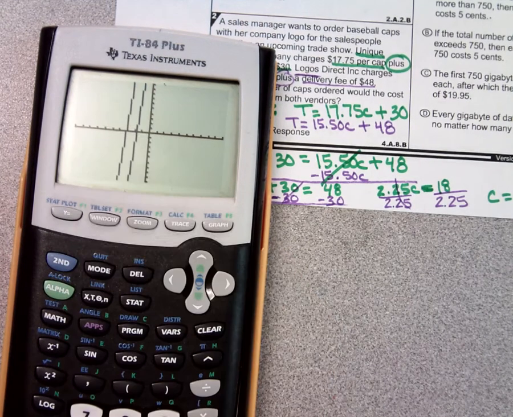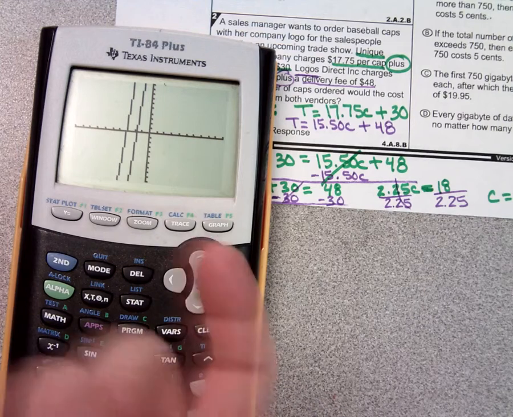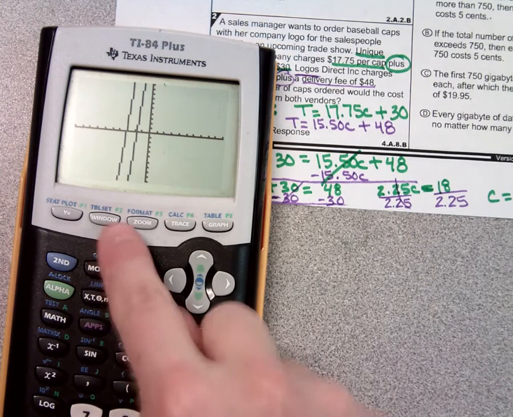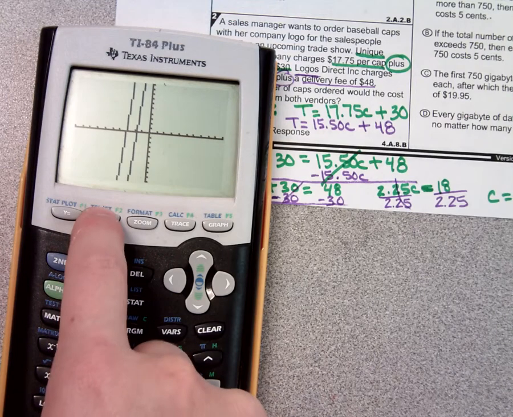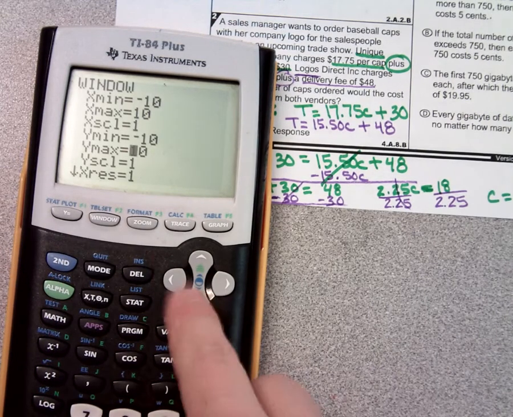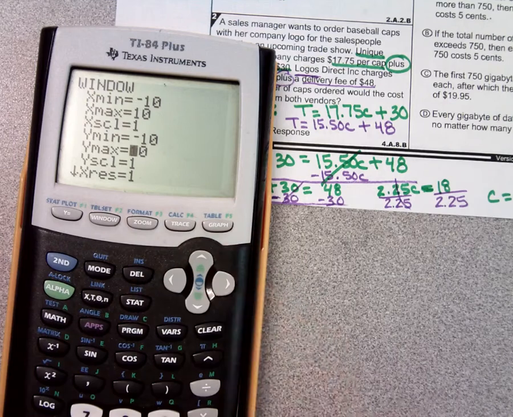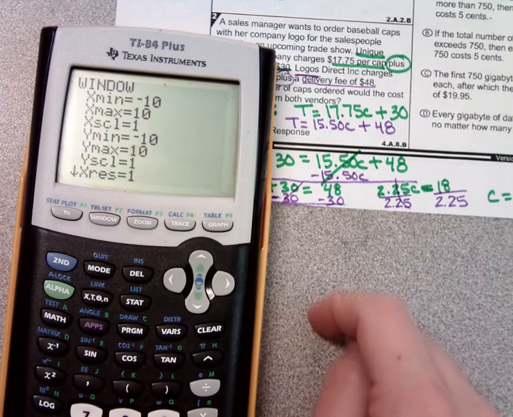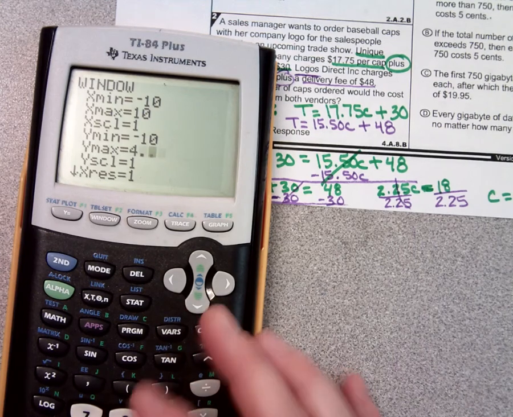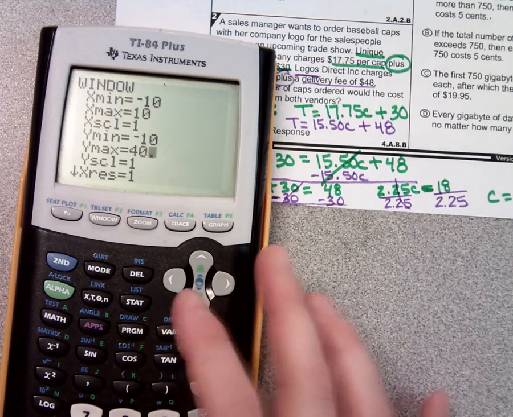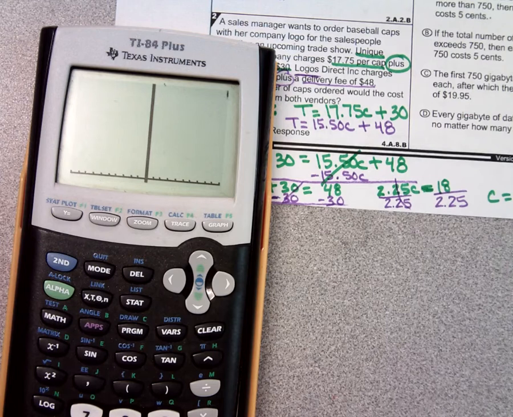Okay, I can't see where the lines intersect, so I'm going to go up a little higher. So I'm going to go to my window, and I've talked about this once before, but I really haven't had you guys try it. Since I need to see up higher, then I'm going to change my y maximum, and I'm just going to change it to, I don't know, 400. Oops. And let's take a look. Let's see if I can see those lines cross now.